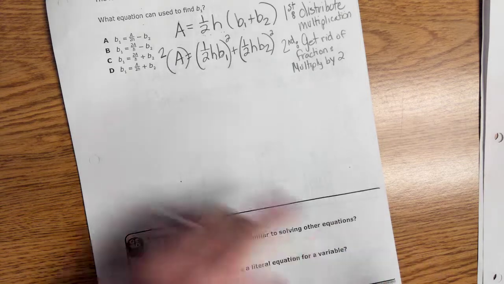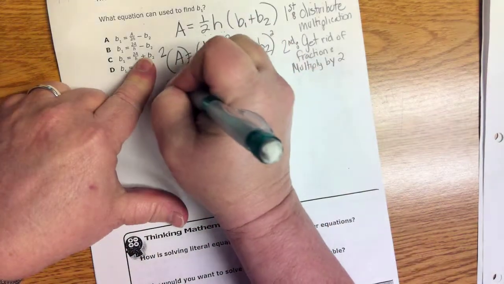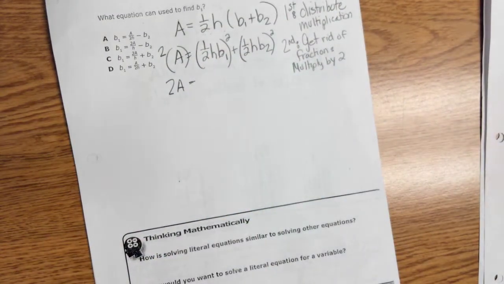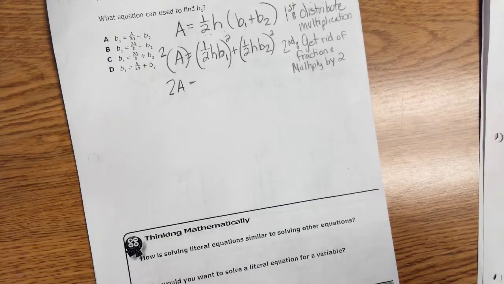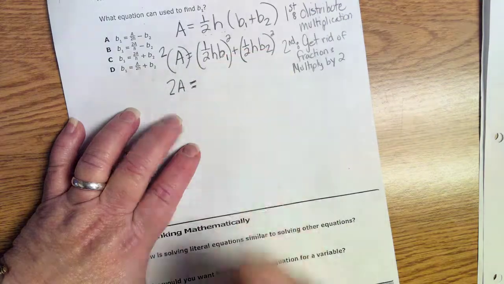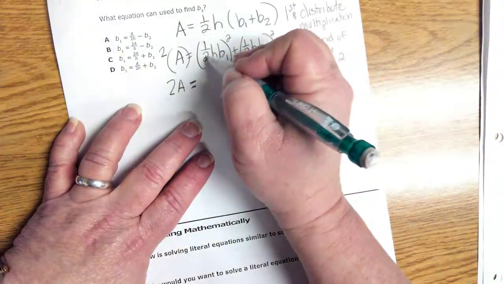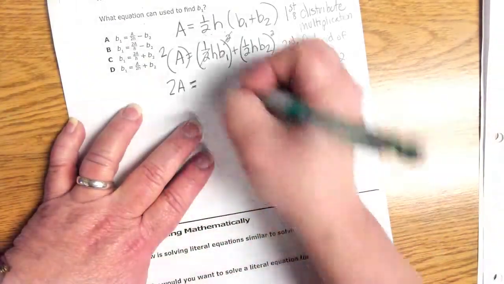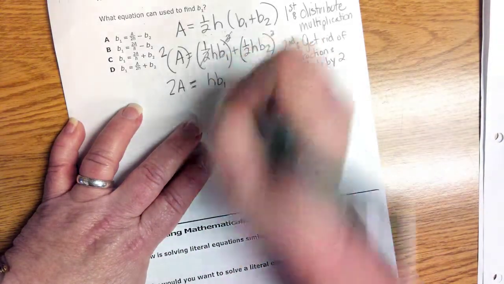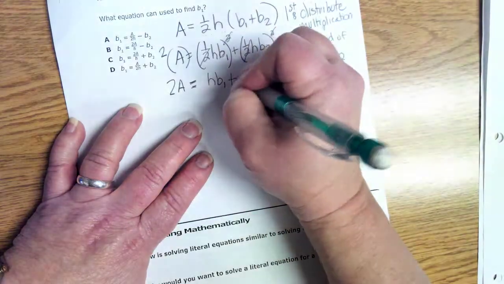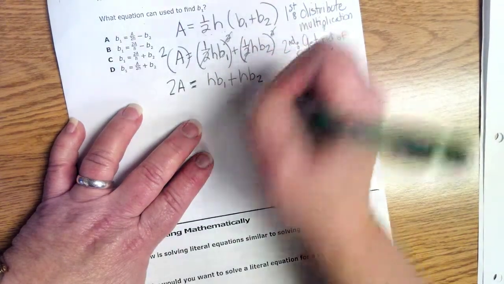So now I end up with 2A on this side. 2A is equal to, that wipes this out, correct? So all I'm left with is HB1. This wipes this out, so I have plus HB2, don't I?